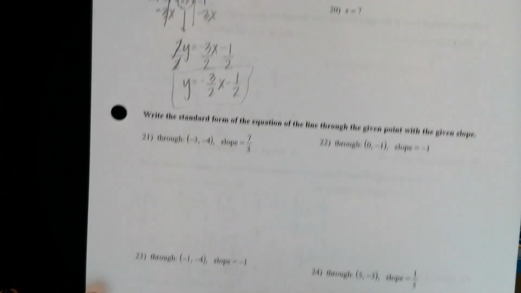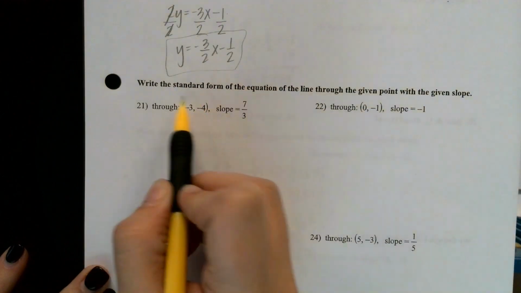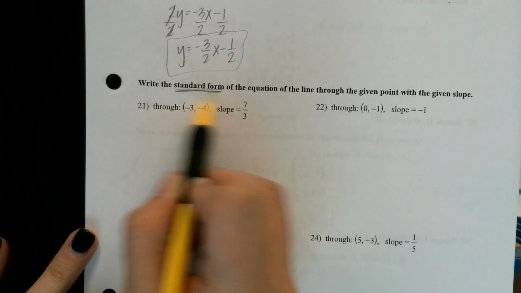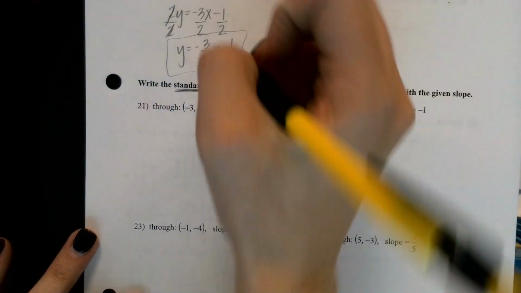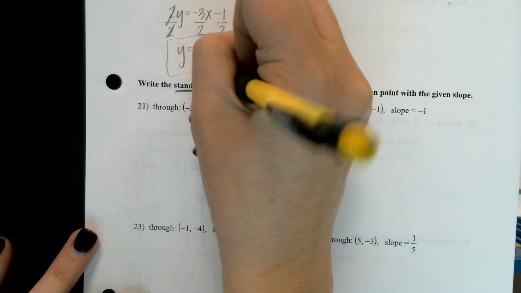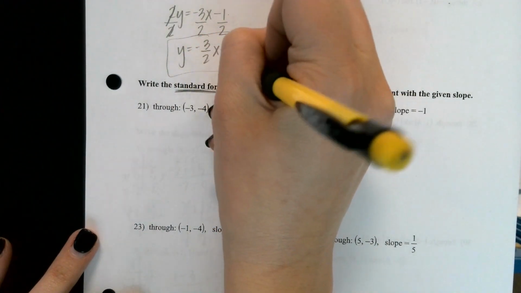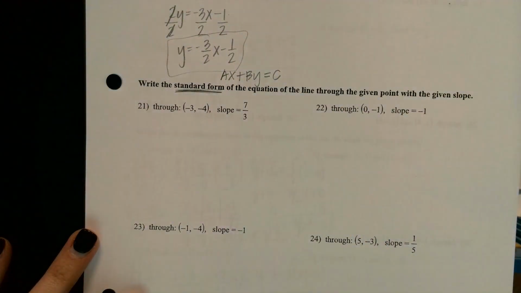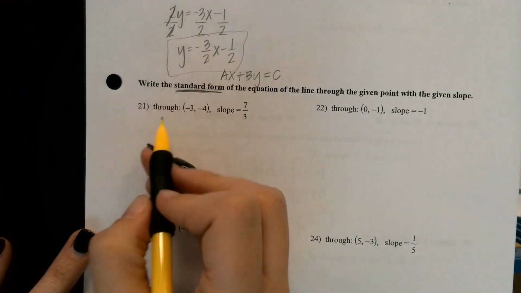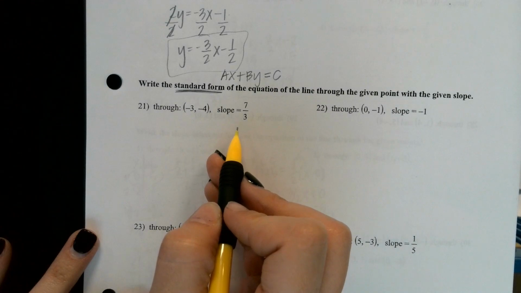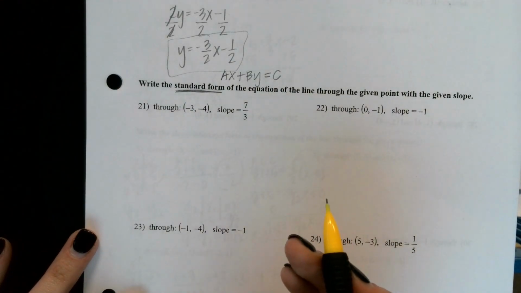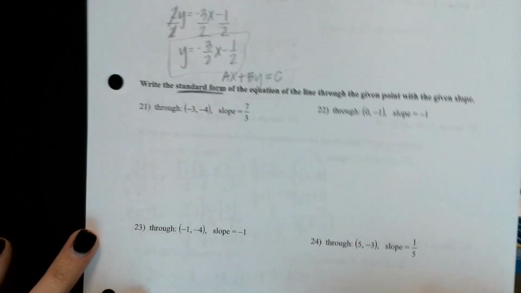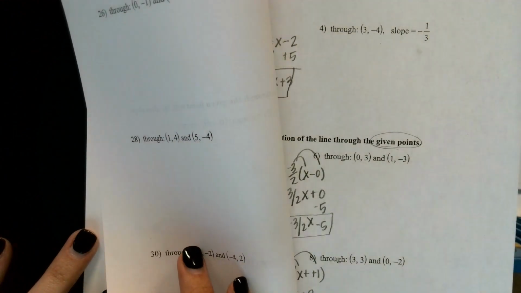All right, guys. Now, this one, it says write the standard form. So standard form is what? Ax plus By equals what? C. Good. So this is the stuff that we were doing last week, but now we're going to have to convert them from slope-intercept form into standard form. And that's why I didn't give you guys too many of them.